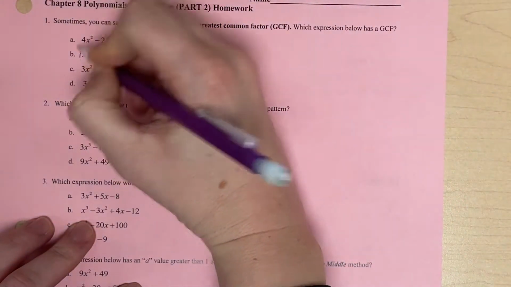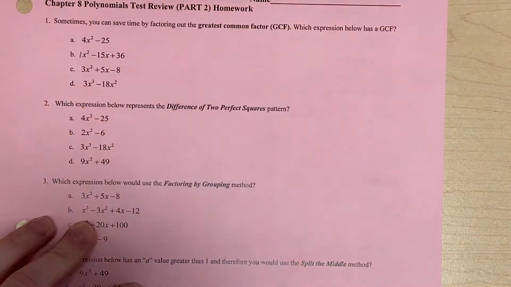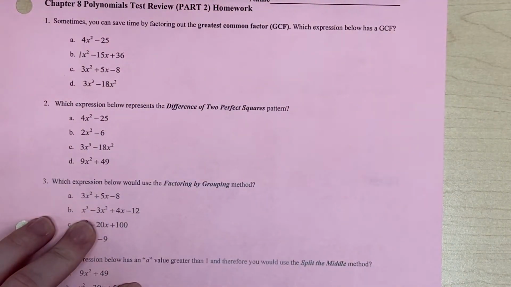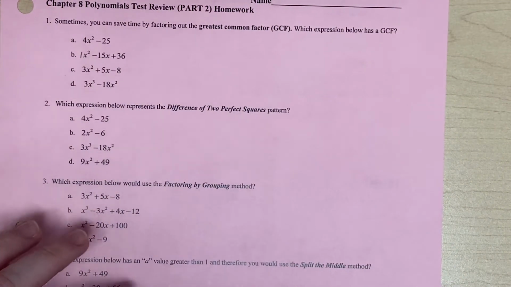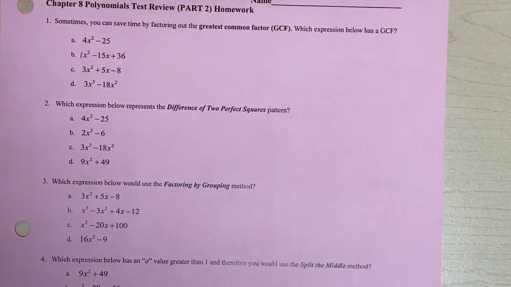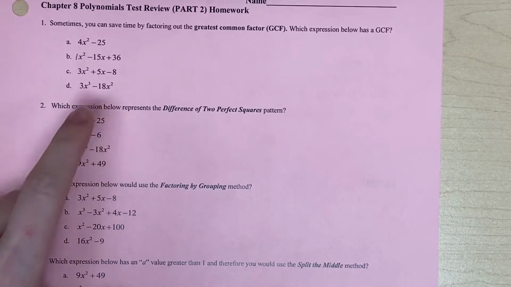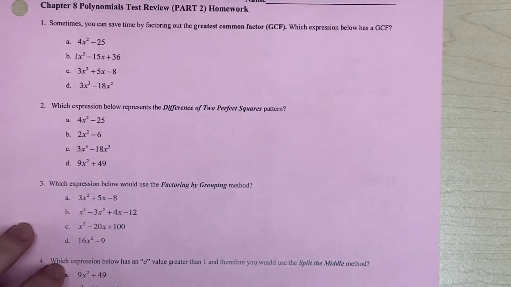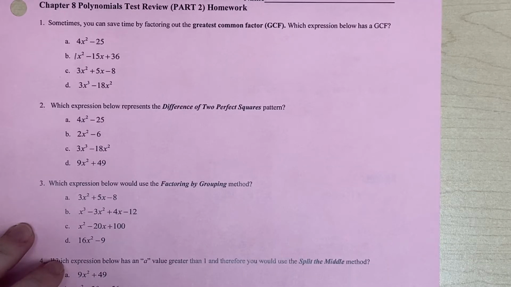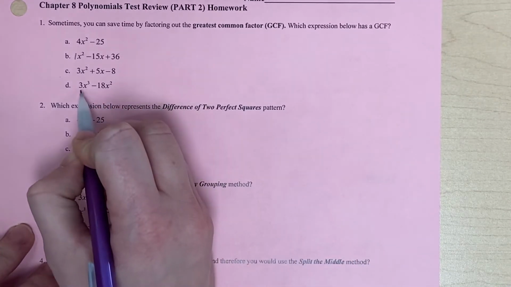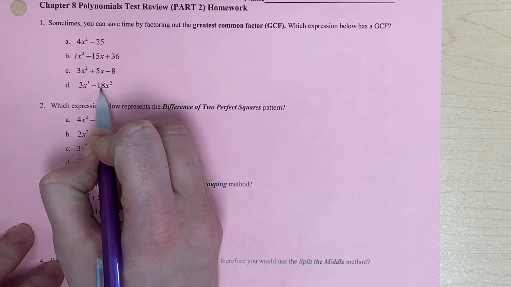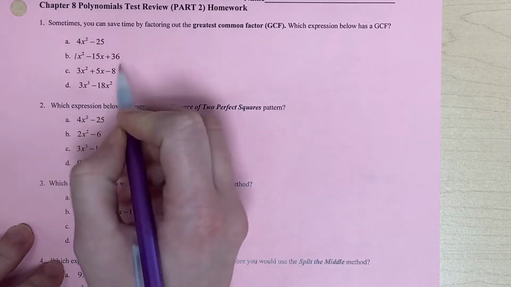For B, I have coefficients of 1, 15, and 36. Again, there's no number that goes into all three of those besides 1. So that's not really what I'm looking for. On C, I have a 3, a 5, and an 8. And again, there's no number that goes into all three except for 1. So that's not really what I'm looking for. But on D here, I have a 3 and an 18. And 3 actually goes into both of those.